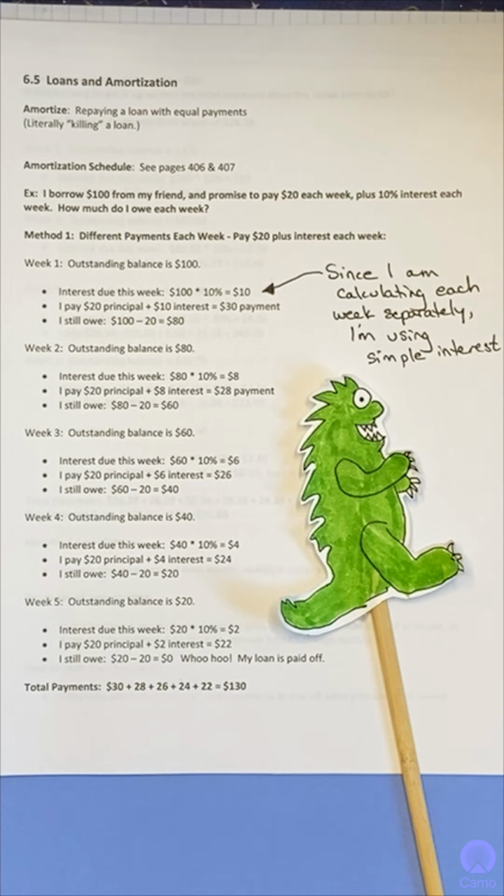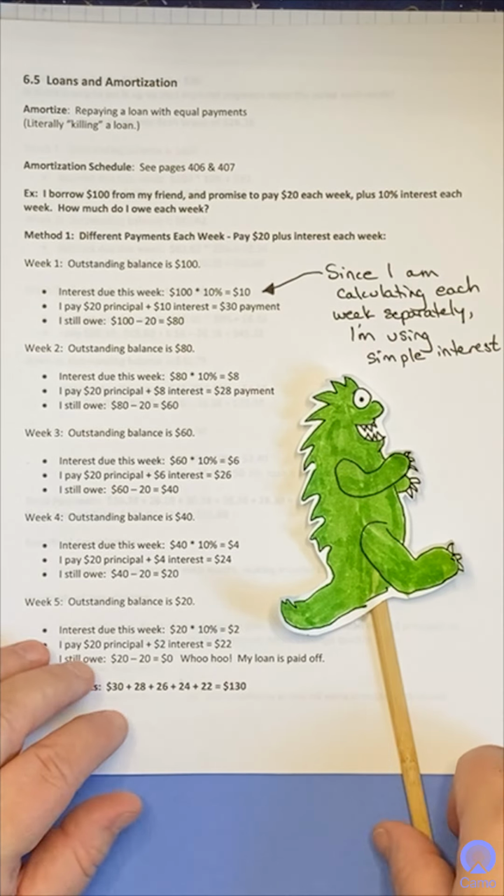Okay, so I'm going to set up a problem. I'm going to borrow $100 from my friend, and I am going to pay $20 back each week plus 10% interest each week. So my friend is apparently not a great friend, or it was hard to talk them into this loan, because 10% interest each week is 520% over the course of the loan in terms of simple interest. And who knows what that would amount to with the compounding and all that fun stuff. So this is a very expensive loan, but 10% was just an easy way to do it. So that's how I set it up. Let's take a look.